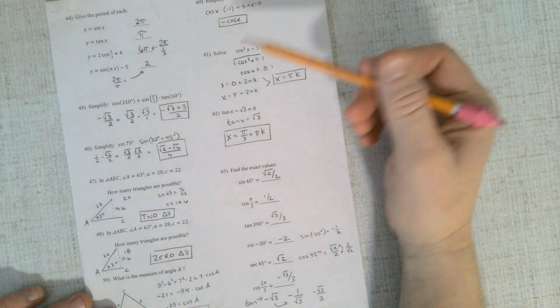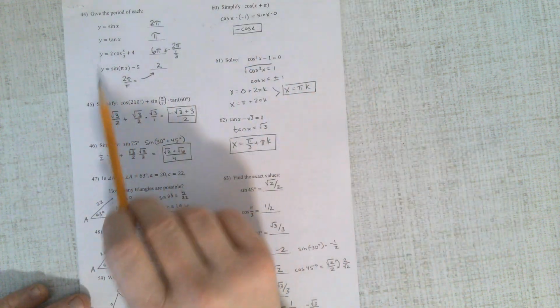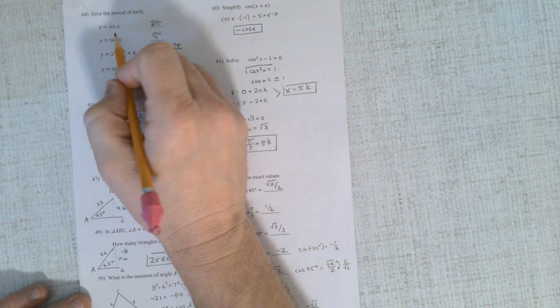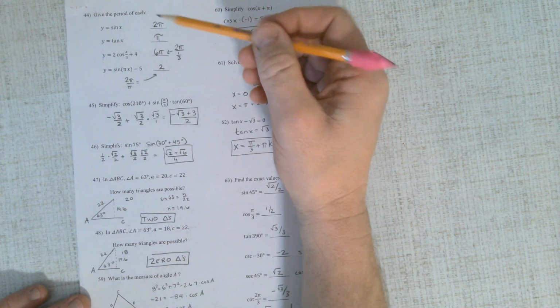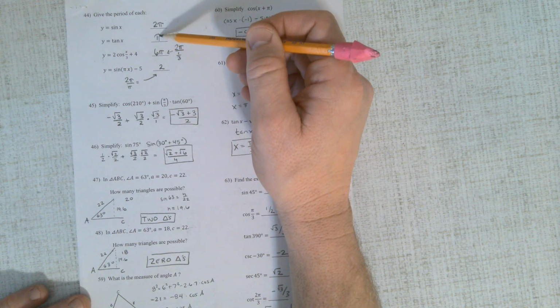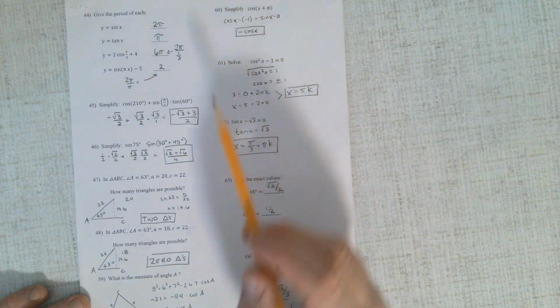A couple other questions I had. Now these numbers may not match what you have on your new worksheet. These were old numbers from last time, so the problems will match here. Number 44, the period of a sine function always starts off at 2 pi, and the period of a tangent function starts off at pi.